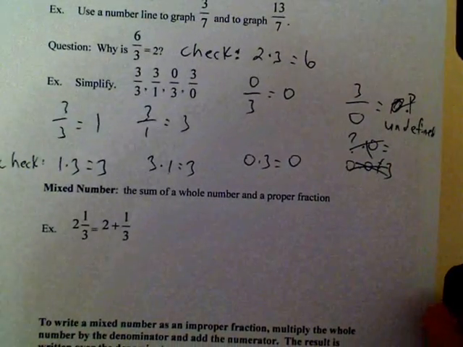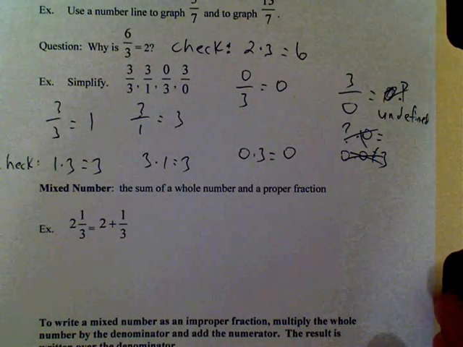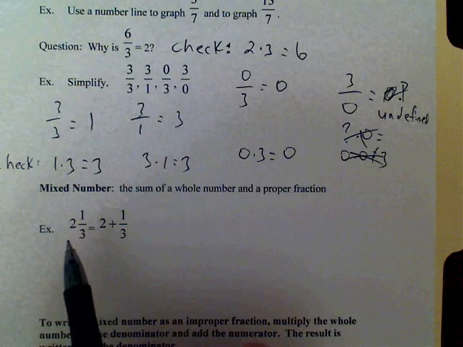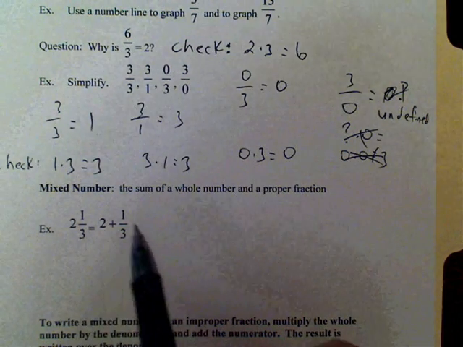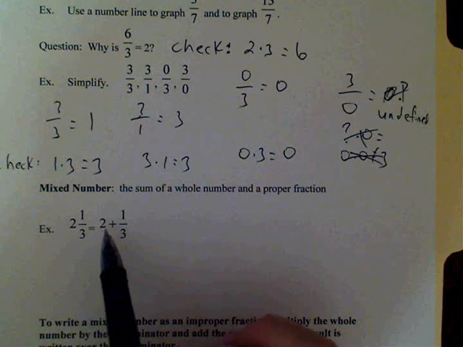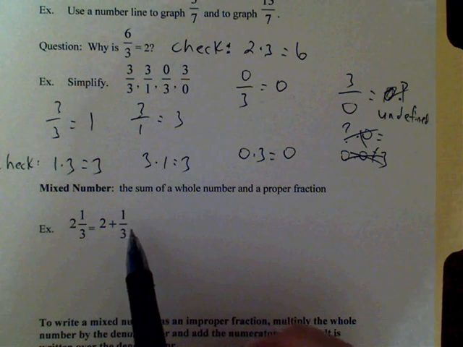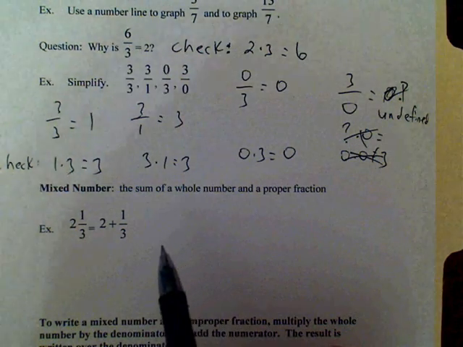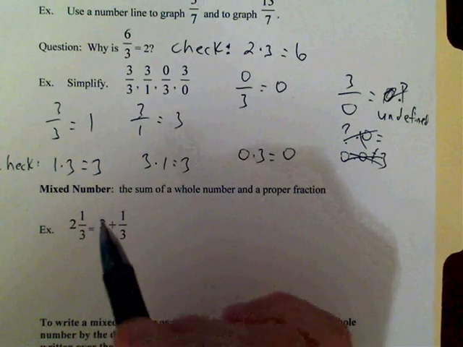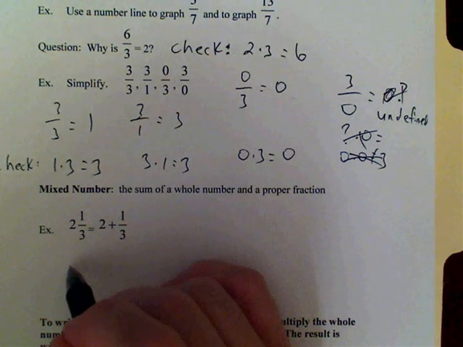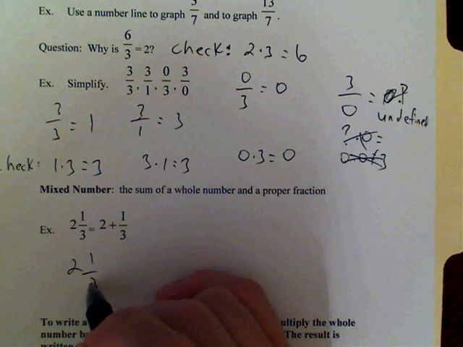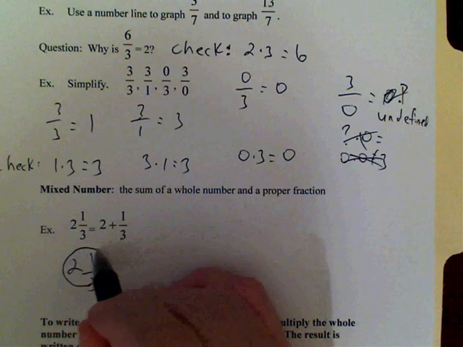Now let's consider mixed numbers. Mixed numbers consist of a whole number with a fraction, a proper fraction component to it. A lot of people aren't aware of this, but 2 1/3 is the exact same thing as 2 plus 1/3. We're going to show you a quick and easy way to convert this to an improper fraction. We're going to take 2 1/3, and start with 3, and draw a circle all the way around back to the 3.